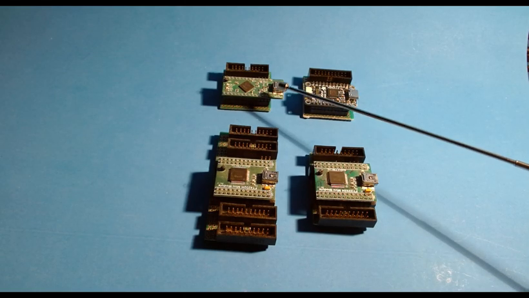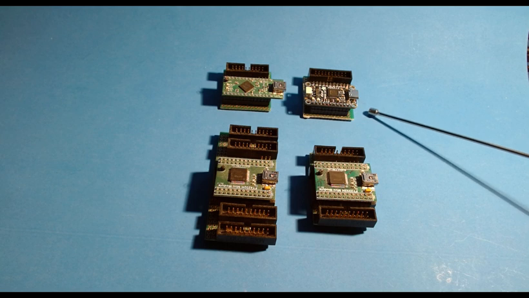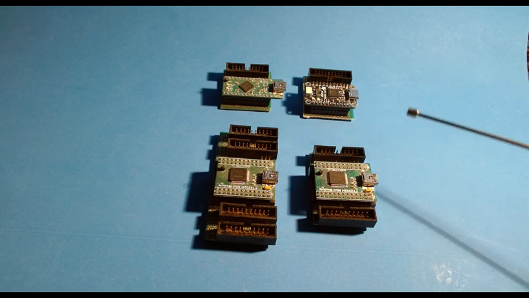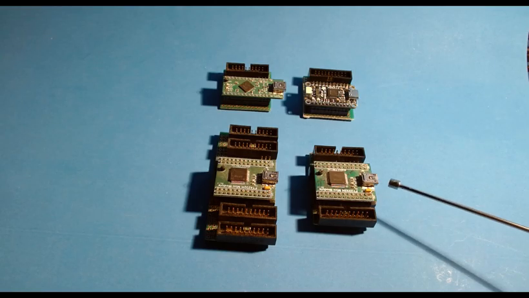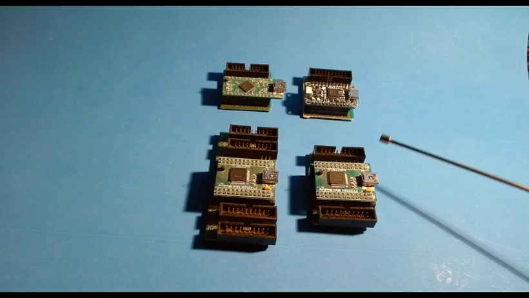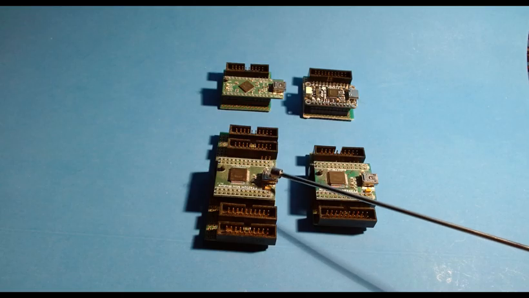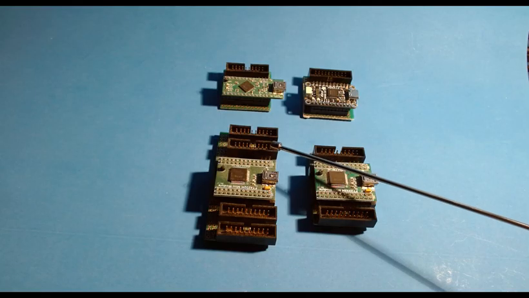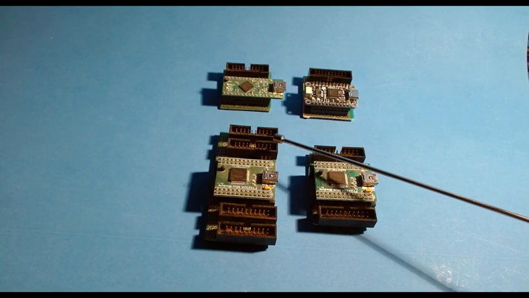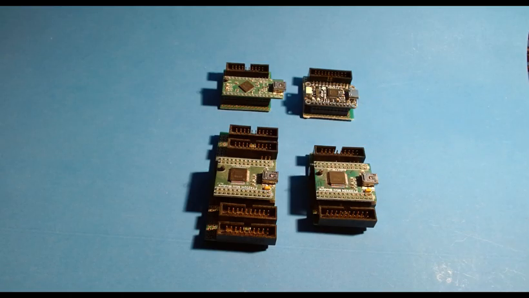This is an FTDI UM232H. This is an Adafruit 2264 breakout board. These are based on the same FTDI chip, the 232H. This is an FTDI FT2232H mini module, which has 2 ports. And this is an FTDI 4232H, which has 4 ports, but only the first 2 ports support the multi-protocol synchronous serial engine, or MPSSE, that I use to provide the serial interface.